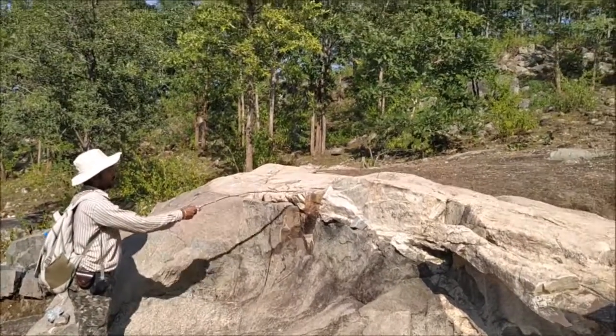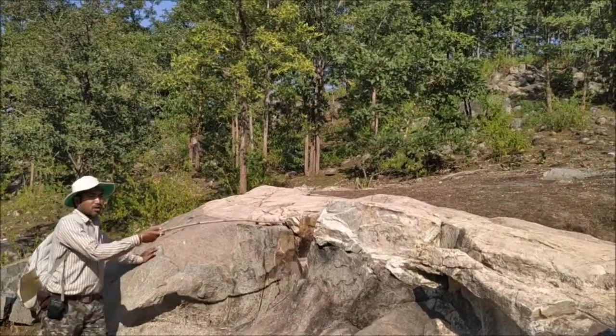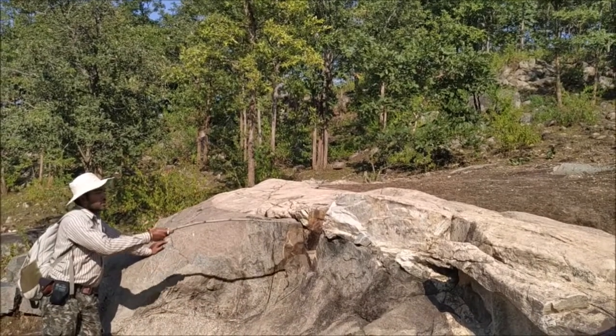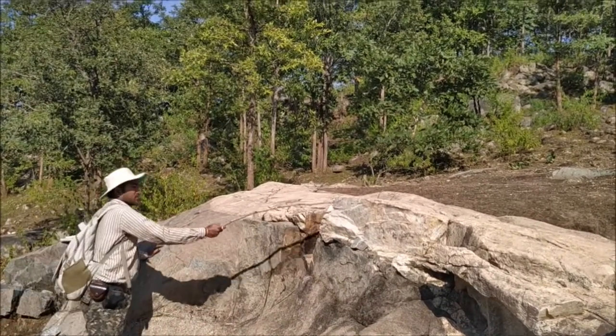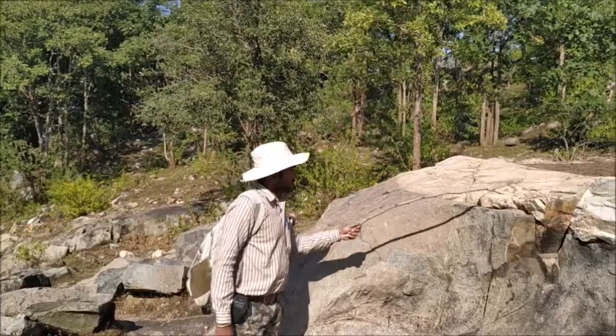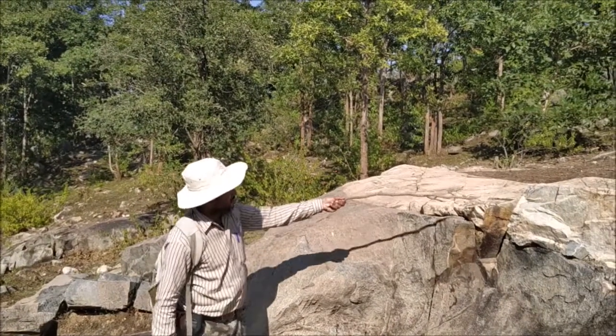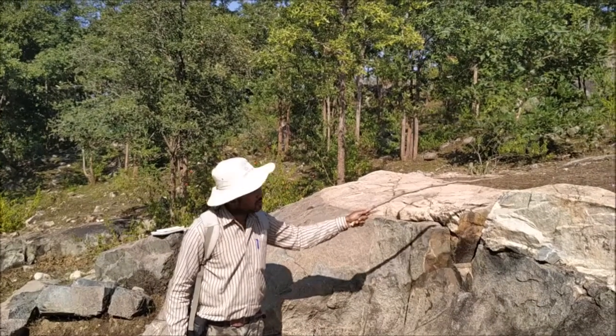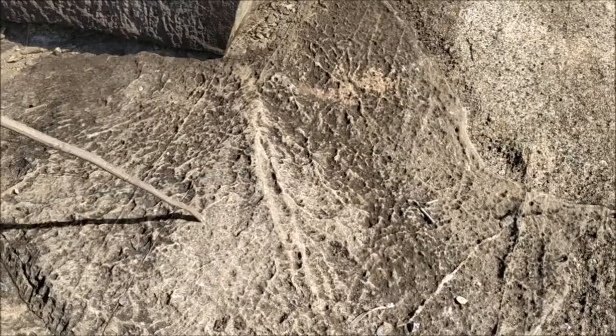In between, along the sub-horizontal, very gently dipping joint plane, this leucogranite has been emplaced later. So this is just a leucogranitic emplacement along a predefined joint plane.